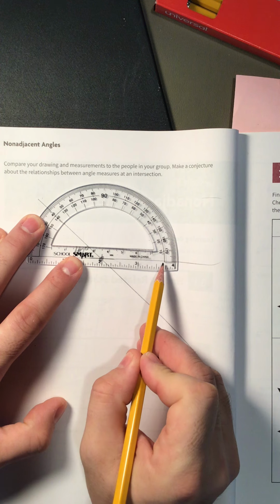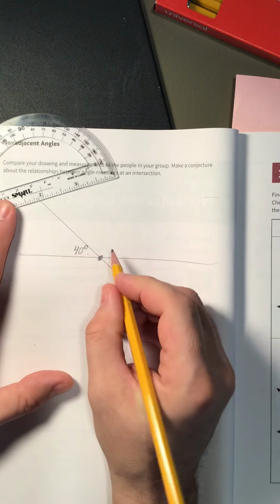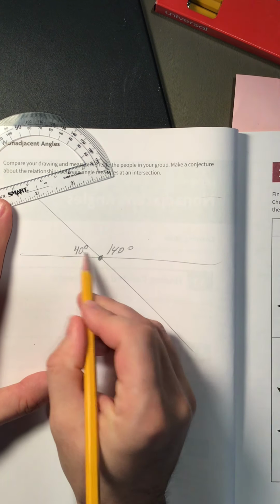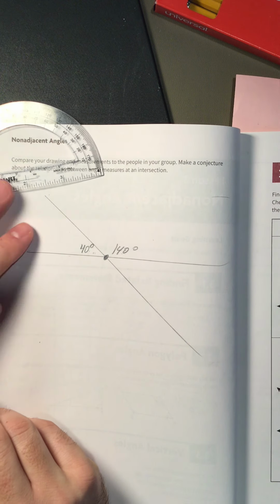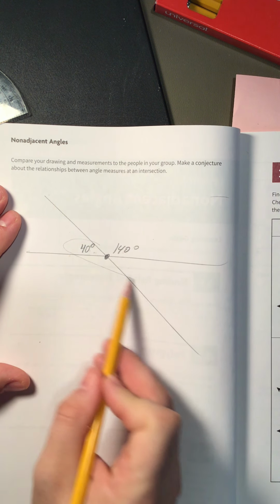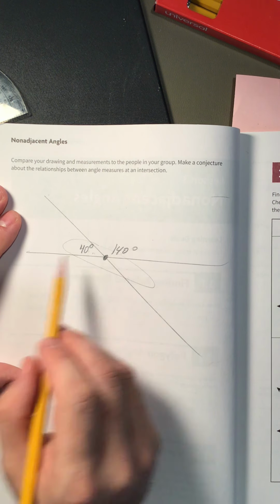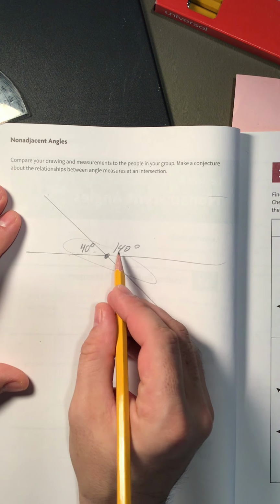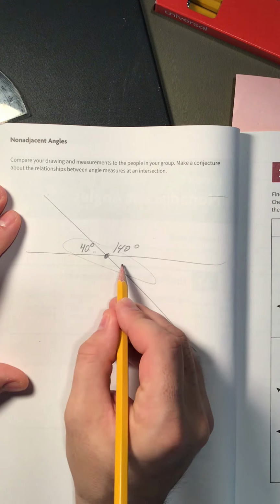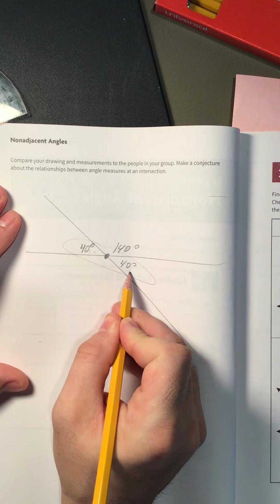The line is going to the right, so I'm starting at 0 here, and I work all the way to 140 degrees. Notice a straight angle adds up to 180. Now what's nice about vertical angles, by definition, is they are angles across from each other when you have intersecting lines. So 140 and 40, the ones across from them, have to be equal. So these are considered vertical angles, and they are equal.